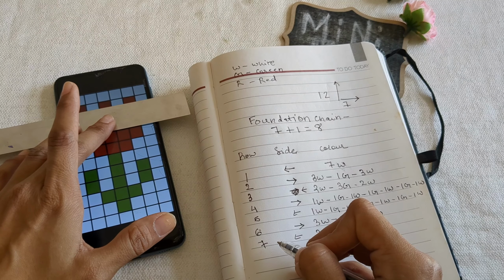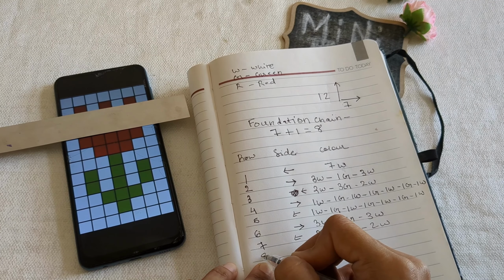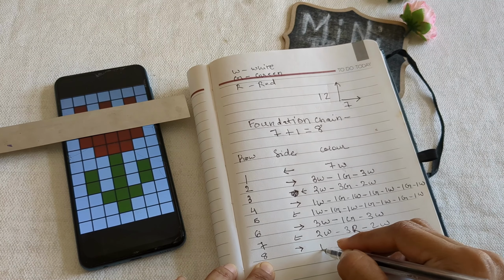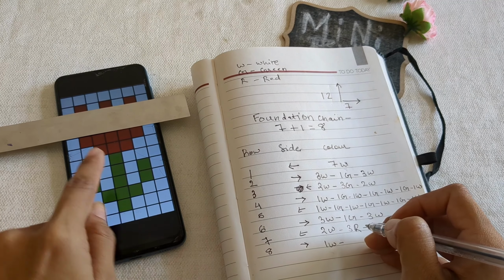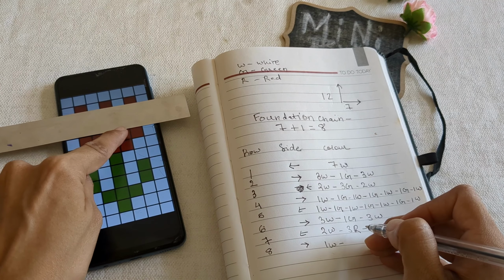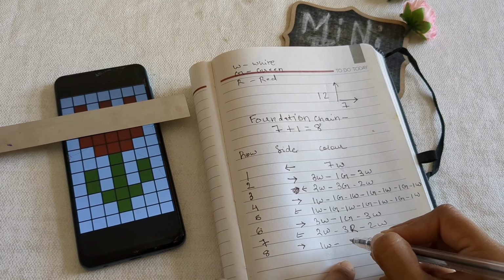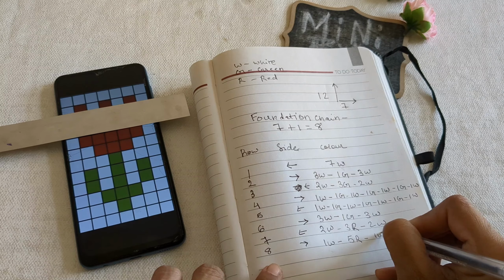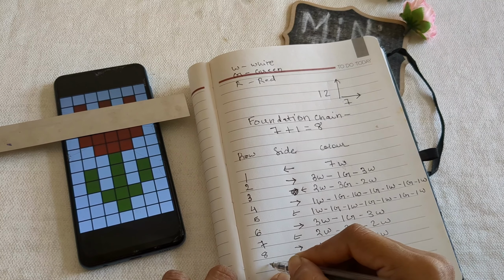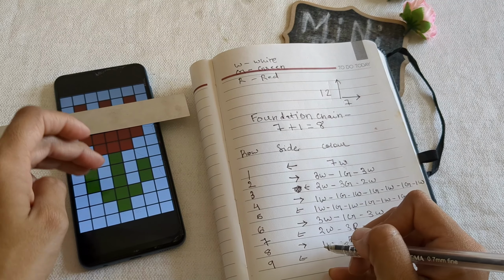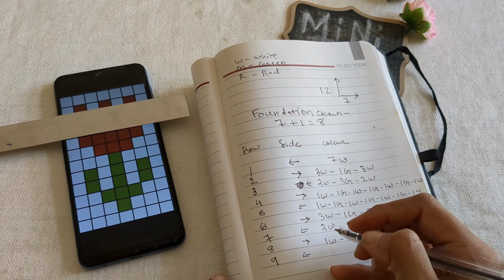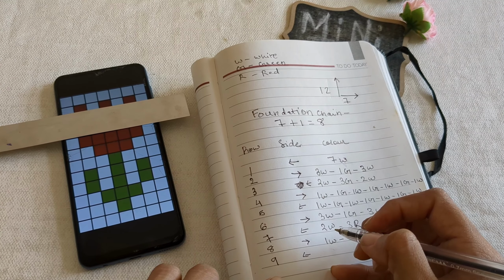Moving on to the next row 8, going from left to right again, we have 1 white, and then we are going to count 1, 2, 3, 4 and 5 of the reds. So write down 5 reds and again 1 white. This is how you are going to continue for all the rows and write down the pattern. I am going to continue and write down the pattern, and I should get a total of 12 rows.